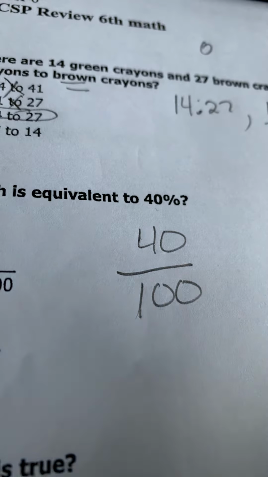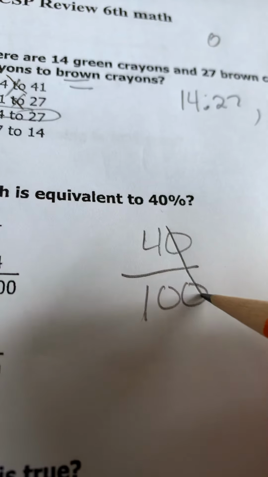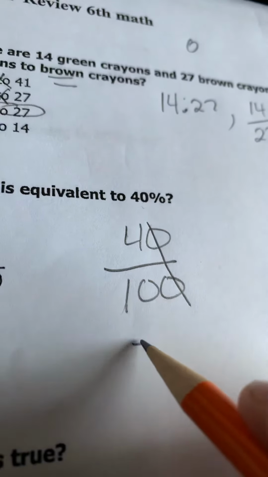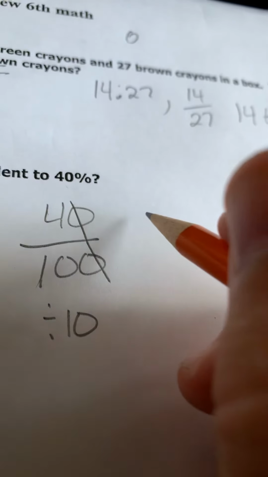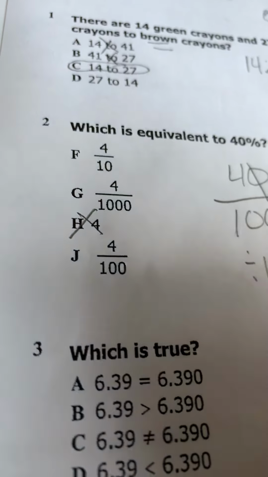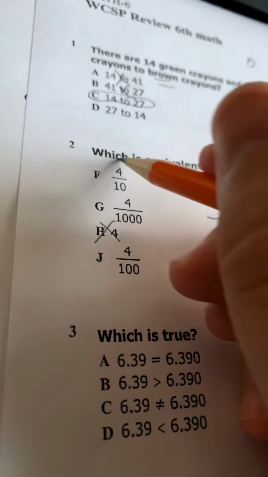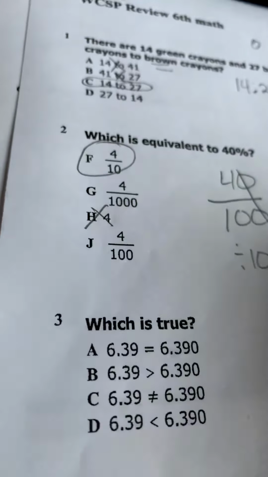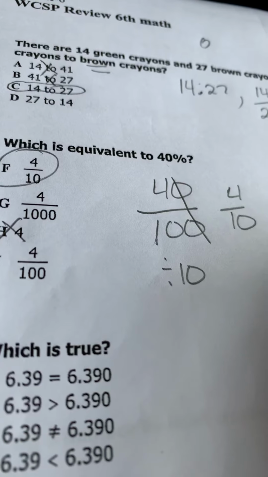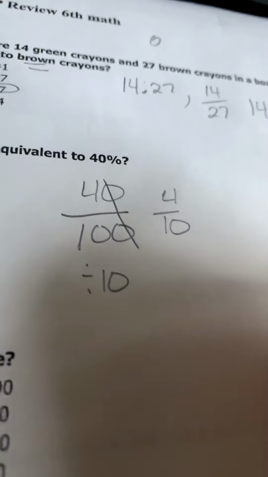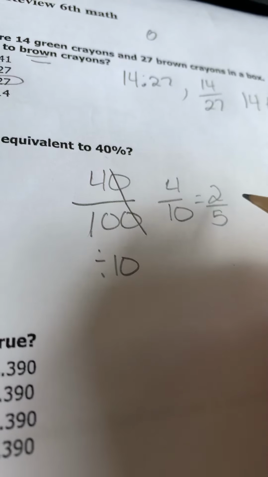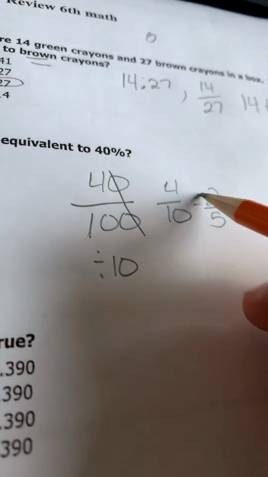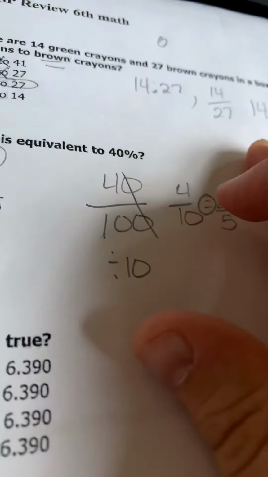I mark out the two zeros, which just means I'm dividing by 10, so I'm left with 4 over 10. But as we all know, because we are smart, this can be simplified again to 2/5. 2/5 and 4/10 are equivalent, which means they are equal.